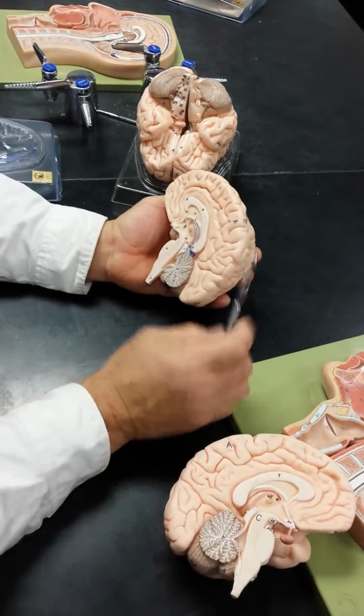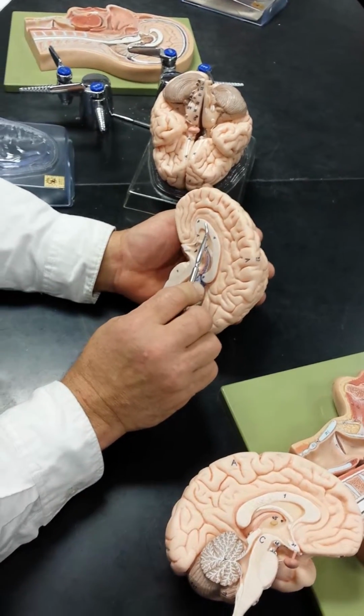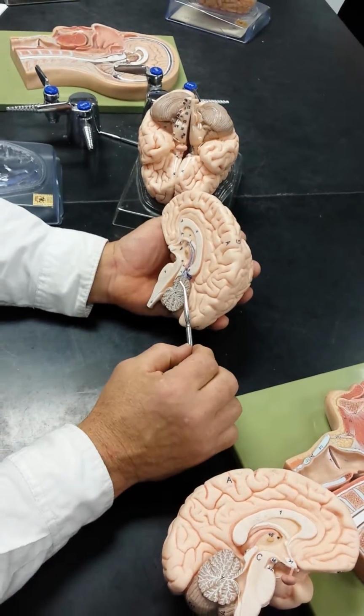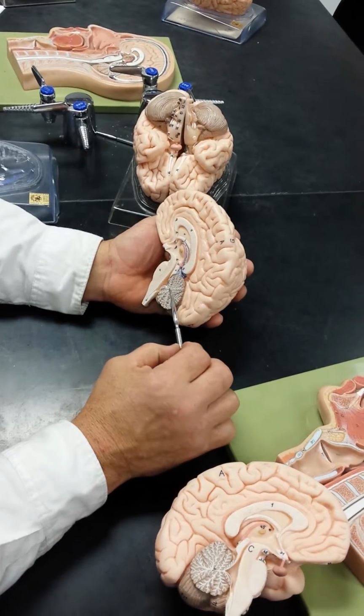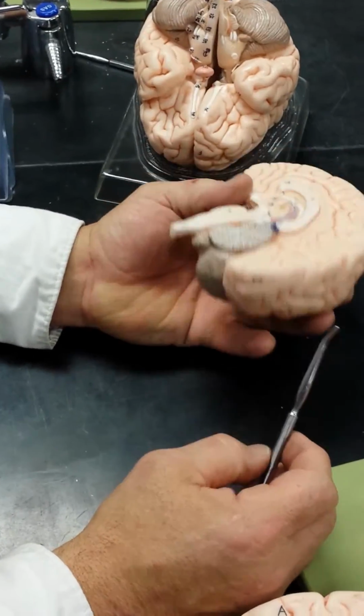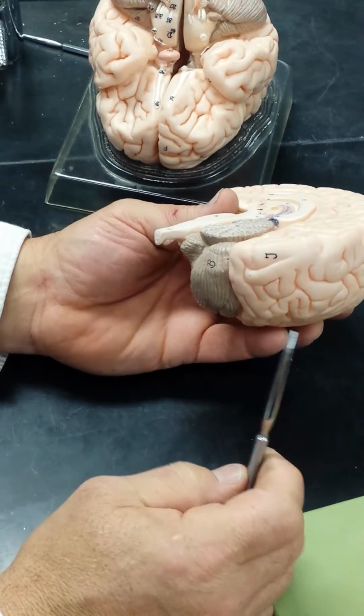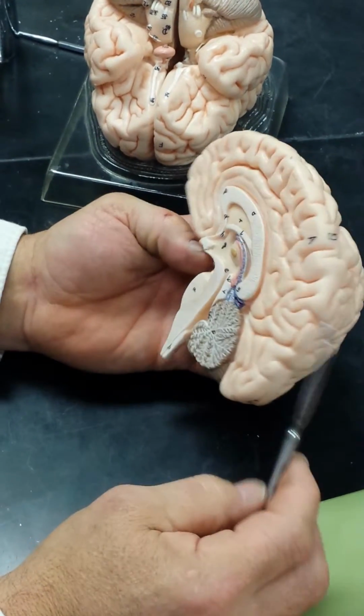On the inside, connecting brain halves, big white thing, corpus callosum. There you see a cross-section of the cerebellum with its little branches that look like an arbor vitae. That's what it's called, arbor vitae. The vermis is simply that little nub of the cerebellum there. No different function. They just call it that.